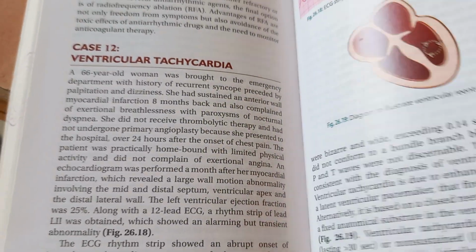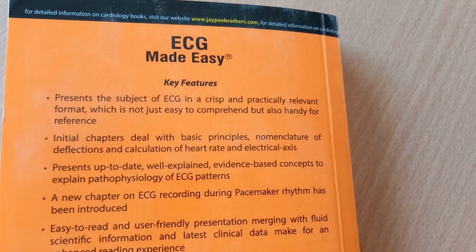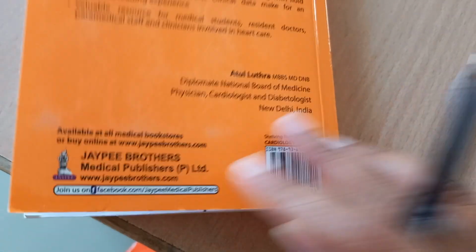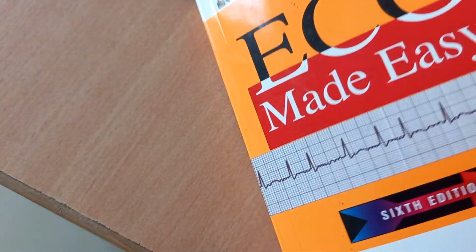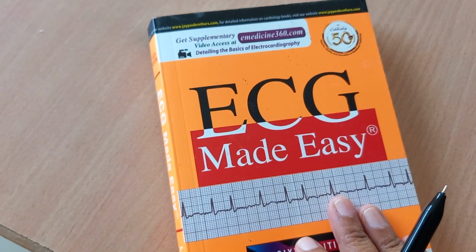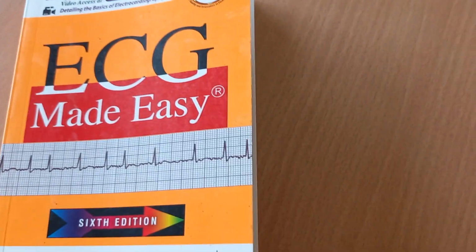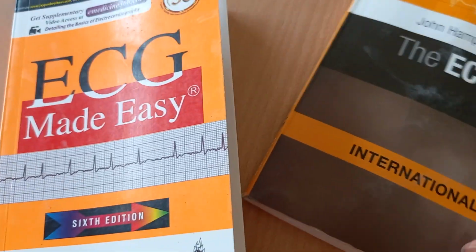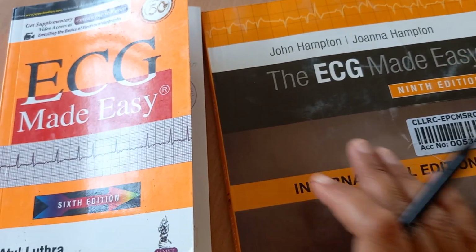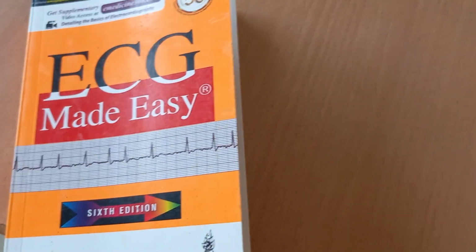So look at this book, and as a review, this book looks useful, and like we told you, there are many such books in the market for you to learn ECG. So make your choice, people. Basically learn how to read ECG.